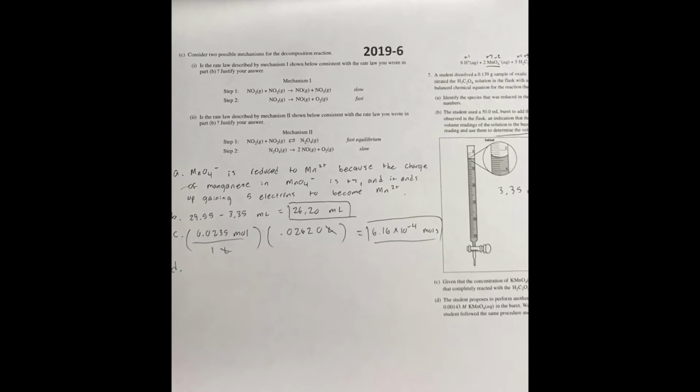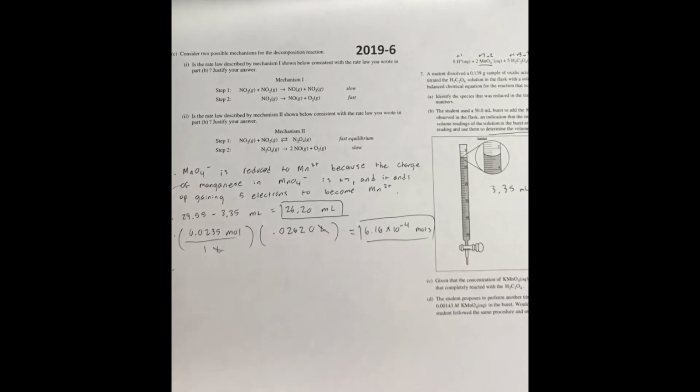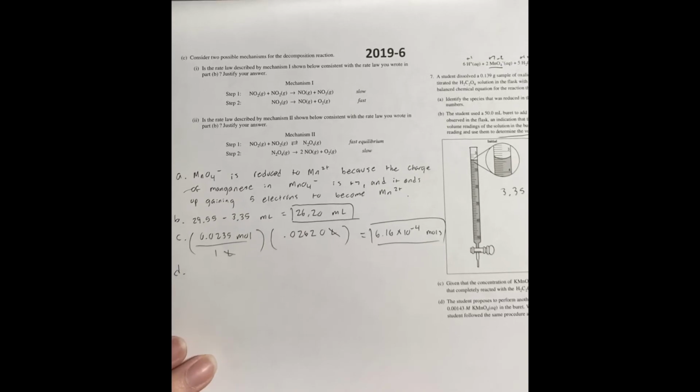So we realized that the concentration decreased from 0.0235 to 0.00143, so it's really diluted, and because it's really diluted, we would need to add more of the potassium permanganate into the oxalic acid solution to fully titrate it, and it wouldn't fit in this 50 milliliter burette, so we wouldn't be able to use the same equipment. So the answer should be no.